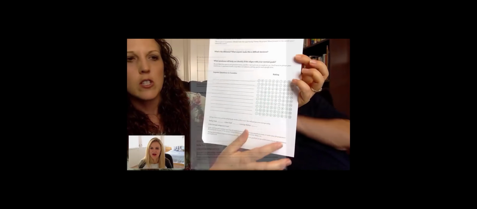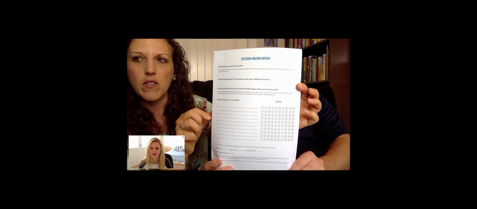Okay, so this is the decision-making matrix. You can see you put down all your questions right here, and then there's a scale of 1 to 10. So if I'm asking a question like, is this the best way to use our funds right now? 10, it really is, right? Then I have it right there.